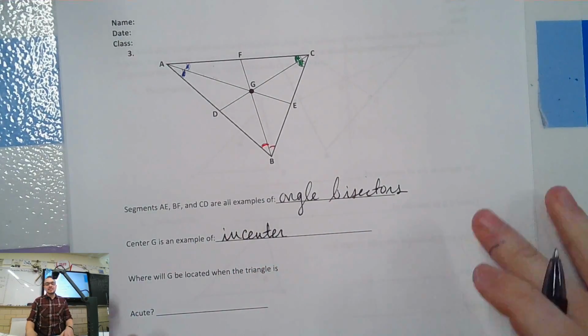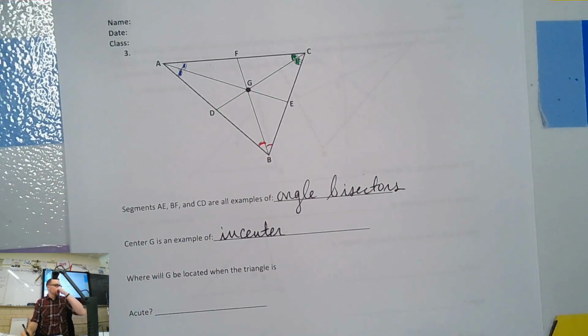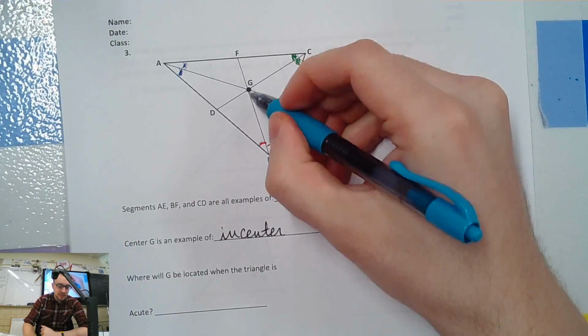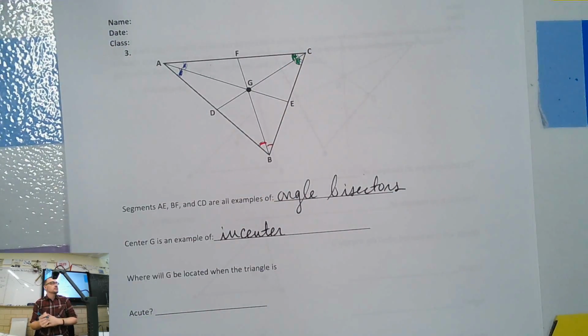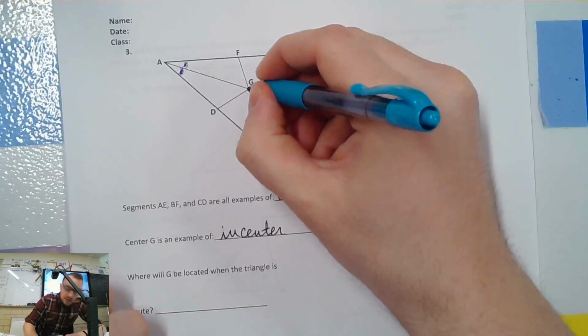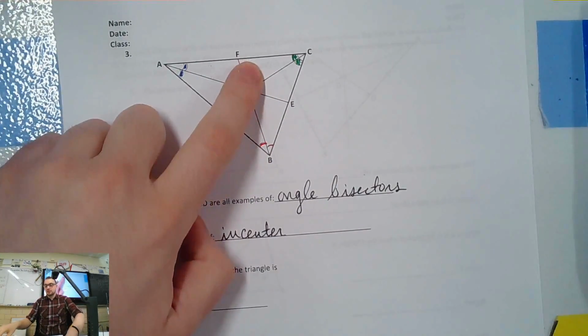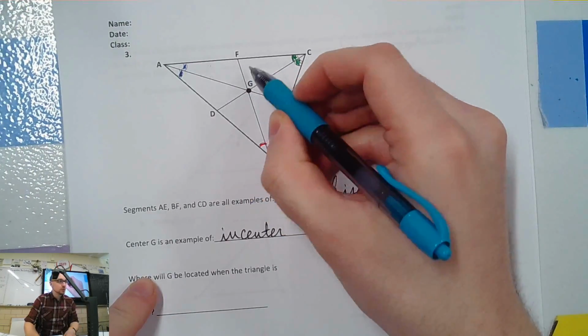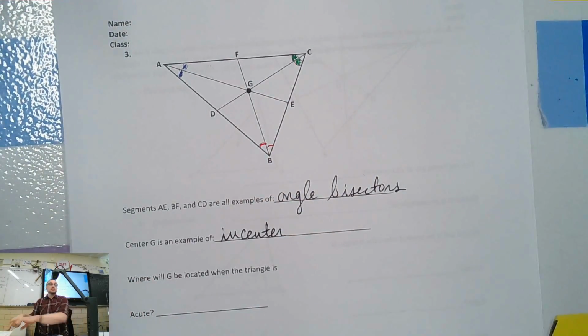Now, what is the incenter? Something about radius, right? Isn't it true that G is equidistant from the sides of the triangle, meaning it's the same distance from every side, right? So if you measure from G to the side of the triangle, you don't just measure like this. No, we try to measure the shortest distance. In other words, we measure perpendicularly.